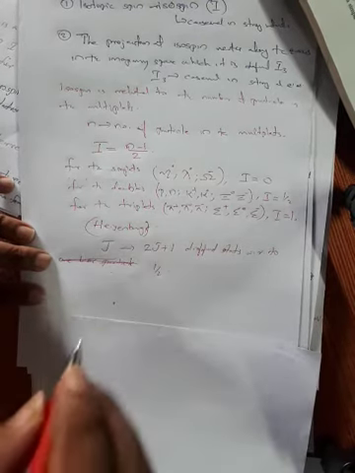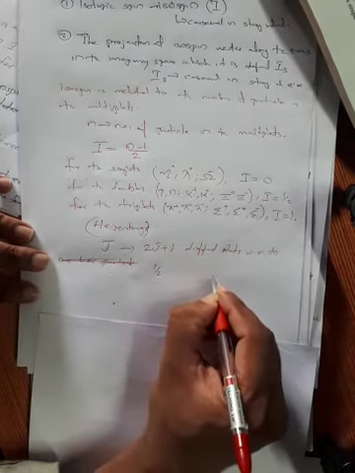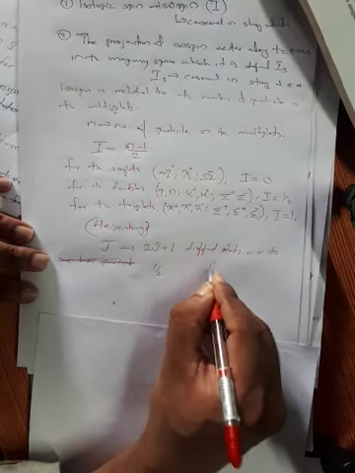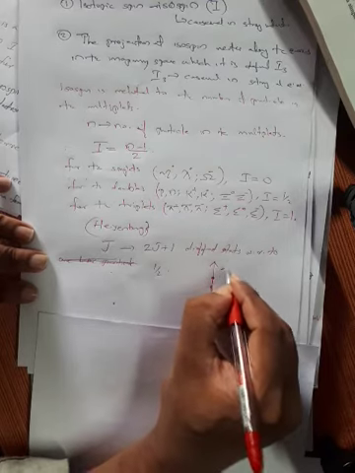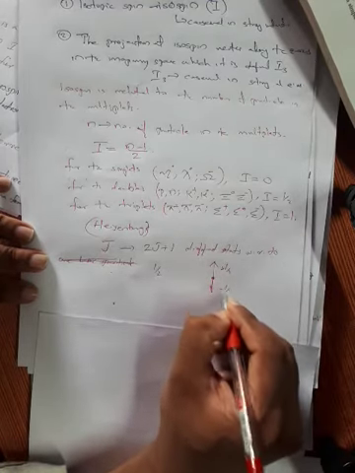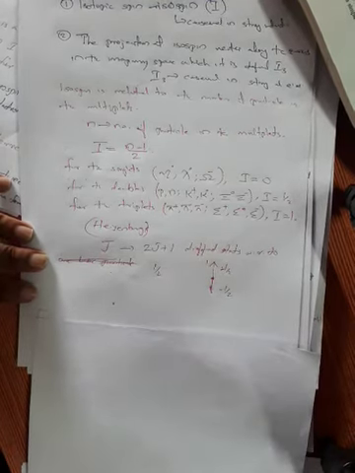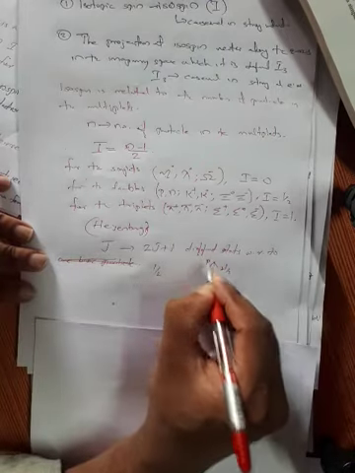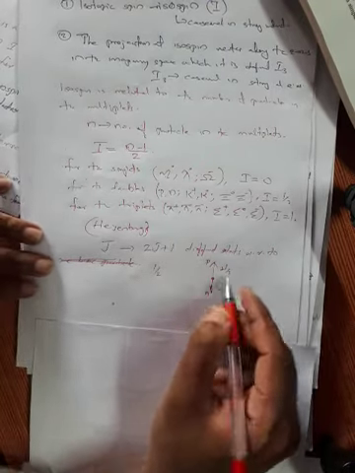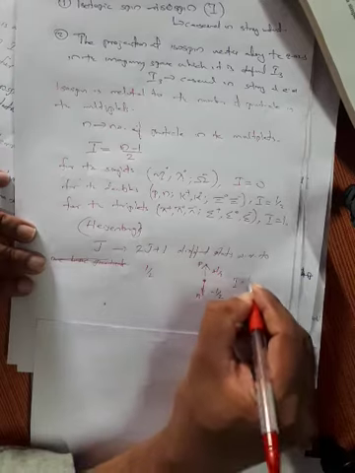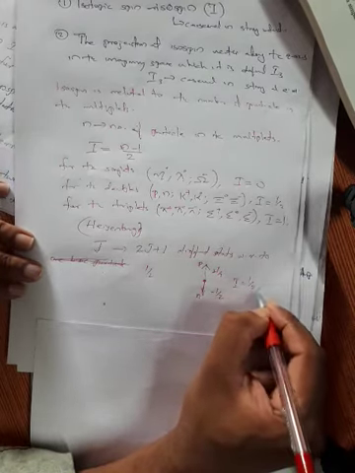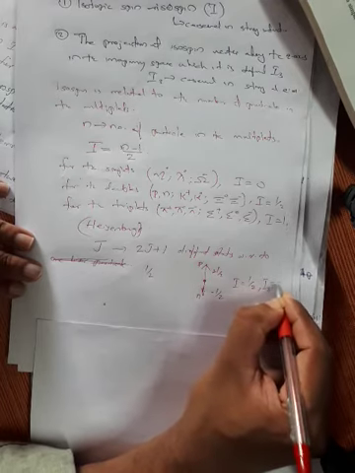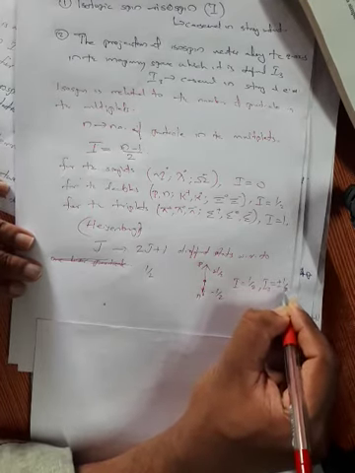So we will have two states, one like this and another like this. Here we will take plus half and here minus half. Let us say we have a proton and a neutron. So we will take I is equal to plus half, and I3 is equal to plus or minus half.